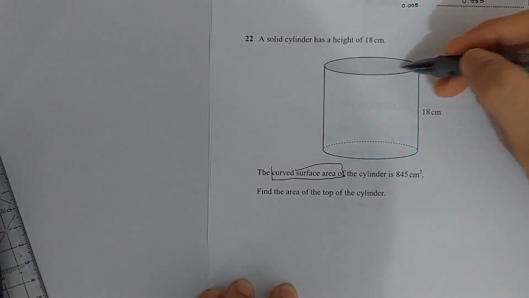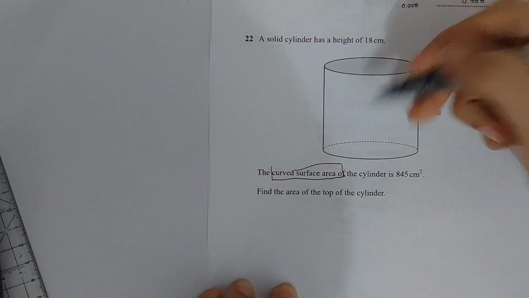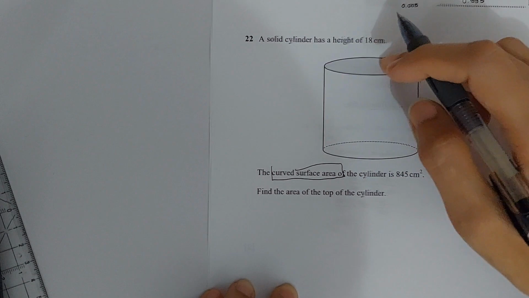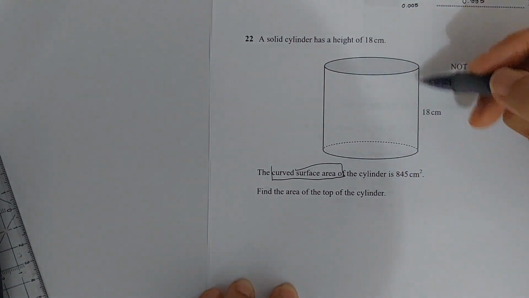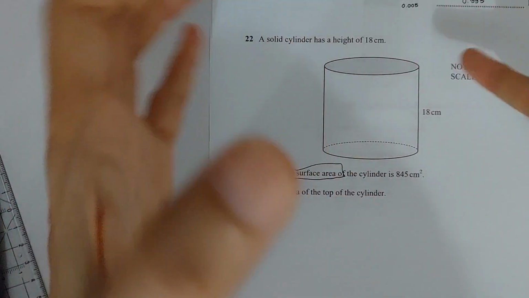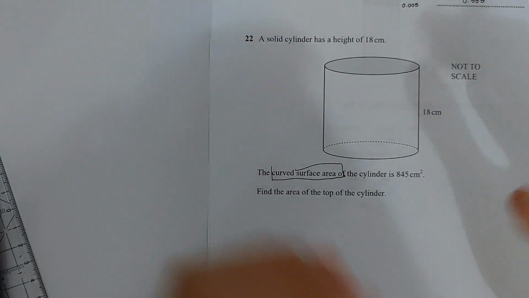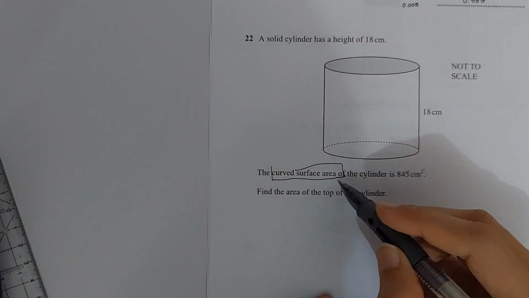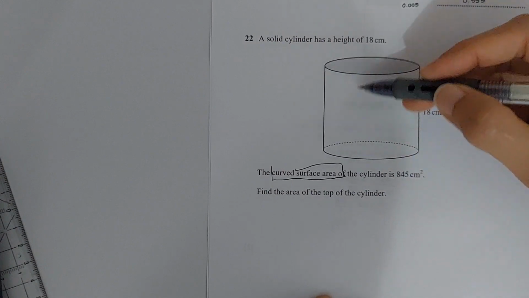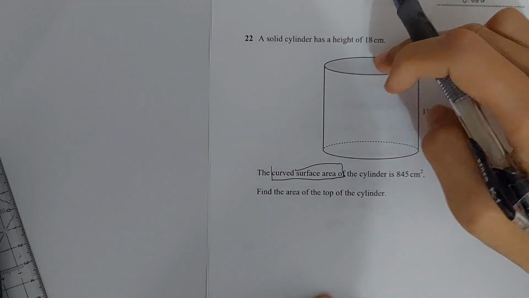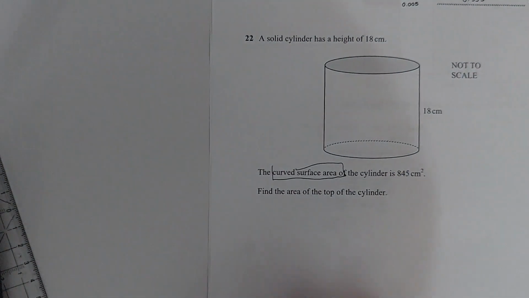The area of the cover of the cylinder, not the top base, not the bottom base, but only the cover of the cylinder, the cover that connects to the bases of the cylinder. So the curved surface area of the cylinder is 845. So the area of this one only, not including this one and this one, is 845.